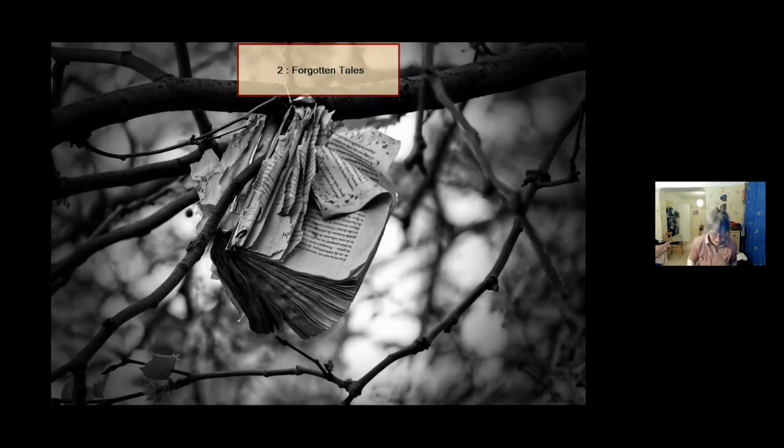So this one is Forgotten Tales. And I'm looking at it thinking, why has somebody destroyed a book and tied it up and hung it up onto a tree? And I didn't know. It wasn't abstract enough in that I can see there's a tree and I can see there's a book and I can even read some of the words in it. And you know, I'm going, why?